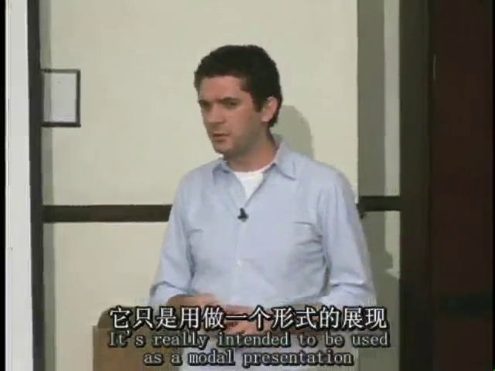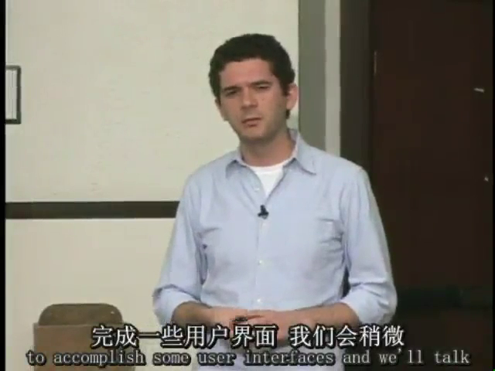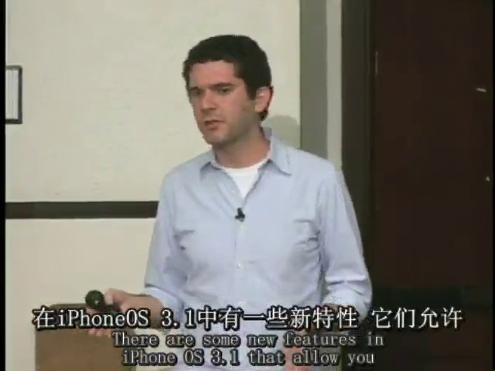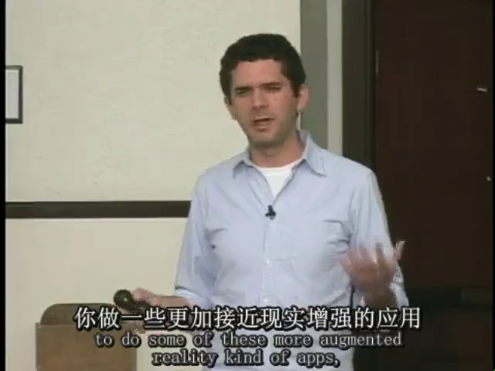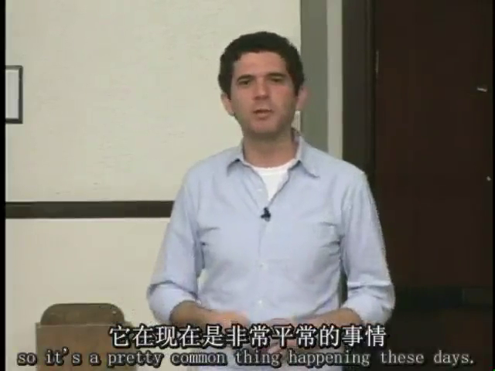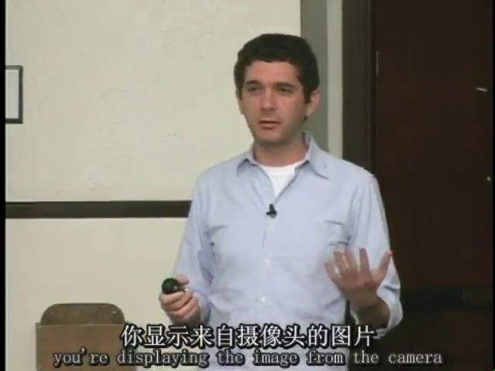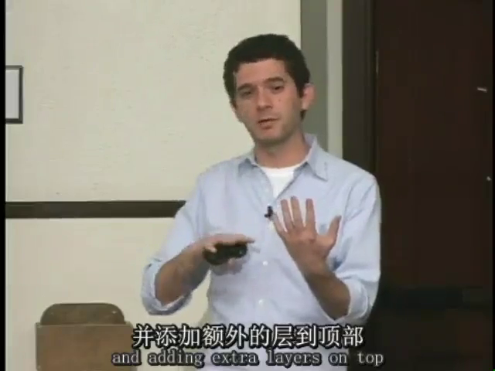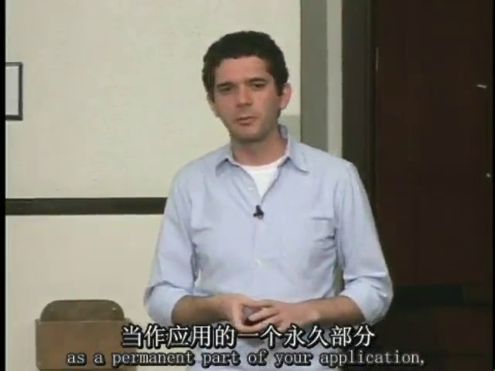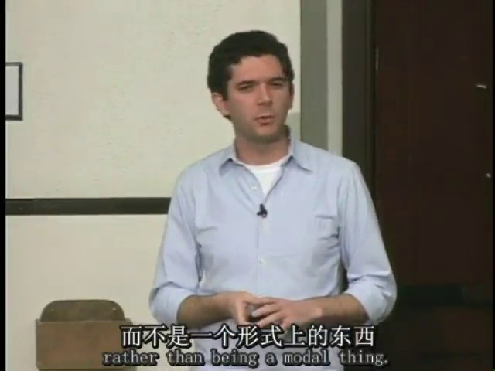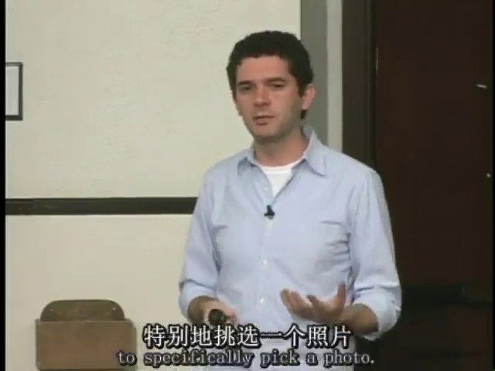It's really intended to be used as a modal presentation. I suppose you might be able to come up with some user interfaces, and we'll talk about this in a little bit. There's some new features in iPhone OS 3.1 that allow you to do some of these more augmented reality kind of apps, as a pretty common thing happening these days. And in those cases, you're displaying the image from the camera and adding extra layers on top to display some additional information. So in that case, you might actually have it as a permanent part of your application rather than being a modal thing. But I think in most cases, it's probably being presented modally, especially if you're asking the user to specifically pick a photo.